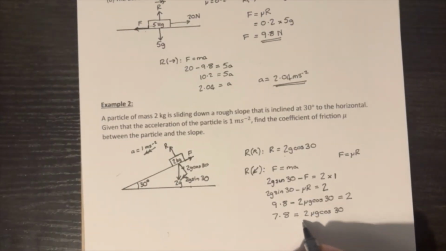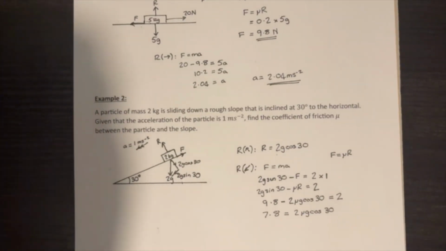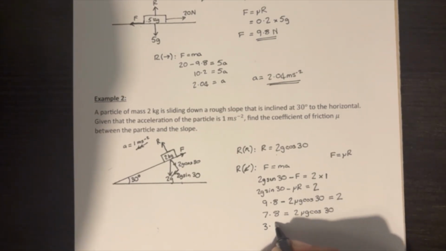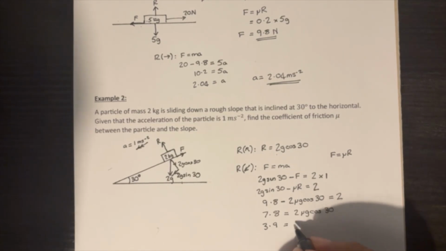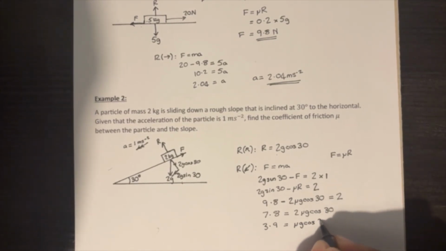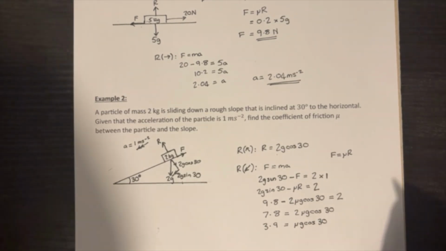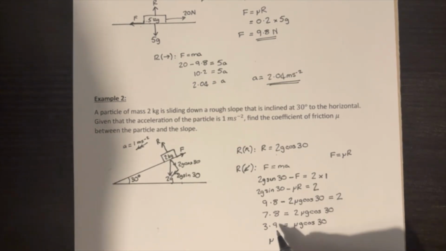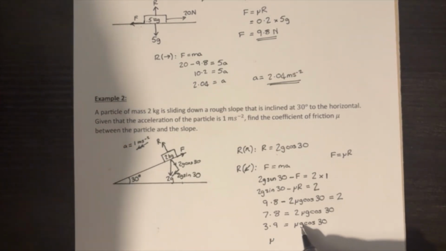I can divide through by 2 to get rid of the 2 on this side, so dividing 7.8 by 2 gives me 3.9. So 3.9 is equal to mu g cos 30. And finally, to find mu, I can do 3.9 divided by g cos 30.